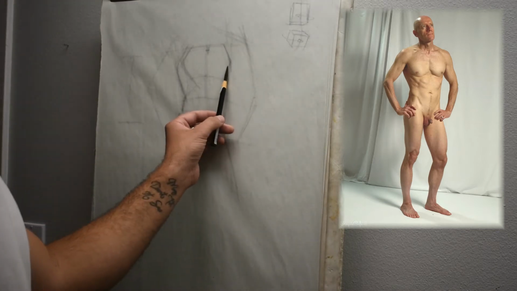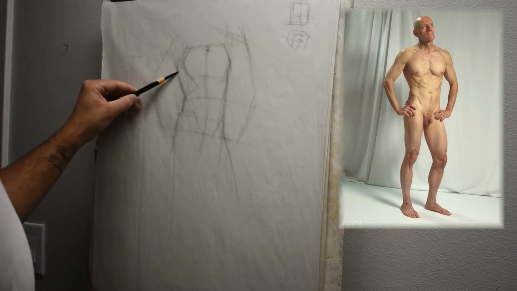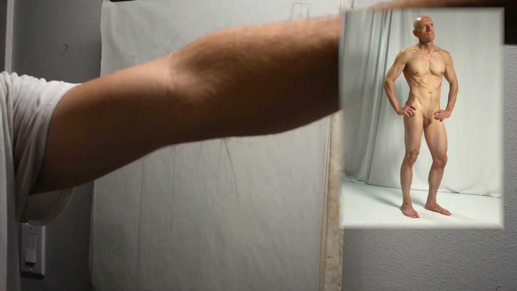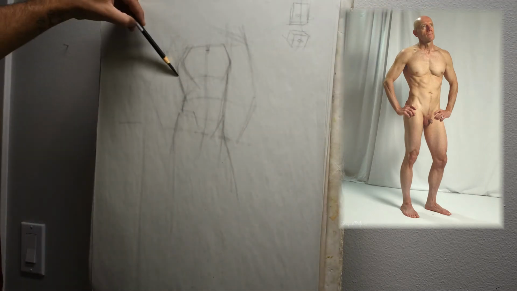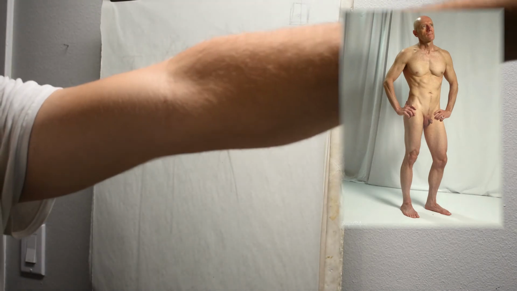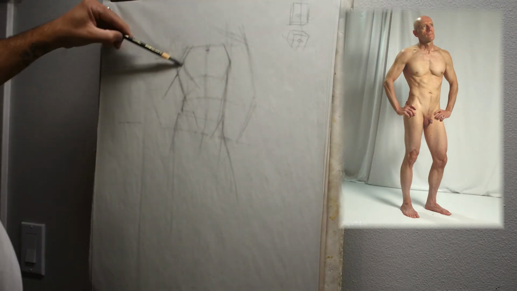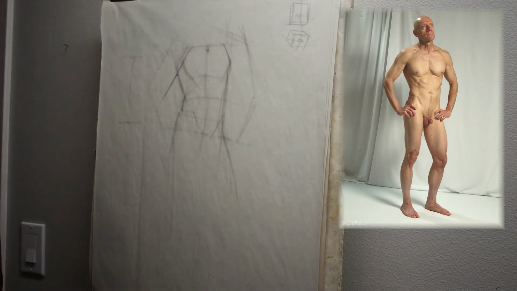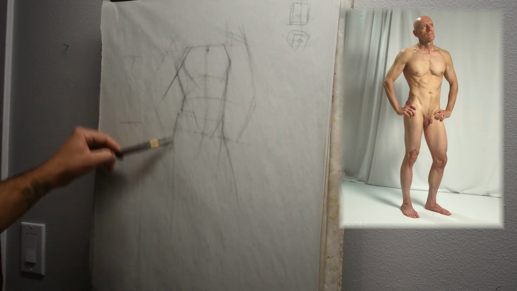Okay, so let's find kind of where the arms overlap with the torso in terms of just a two-dimensional point. Okay, that works. We can use this negative space.